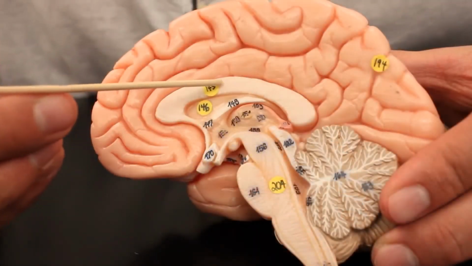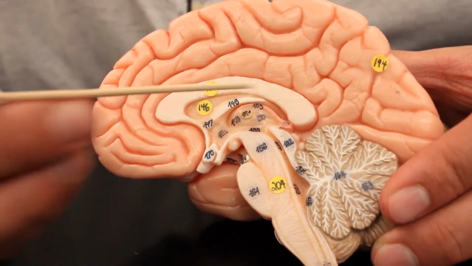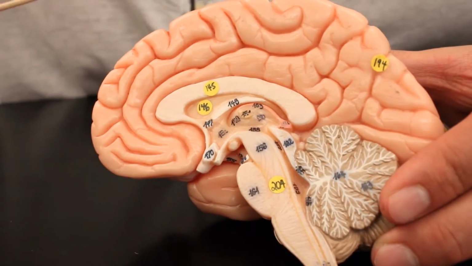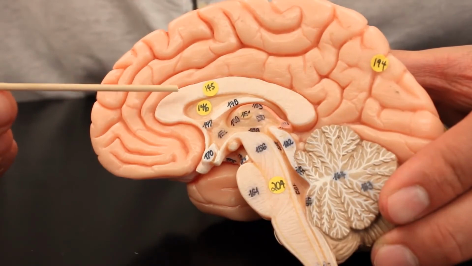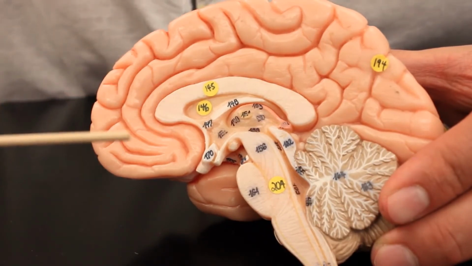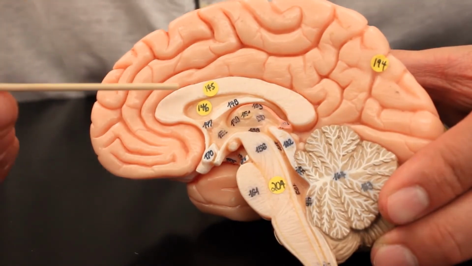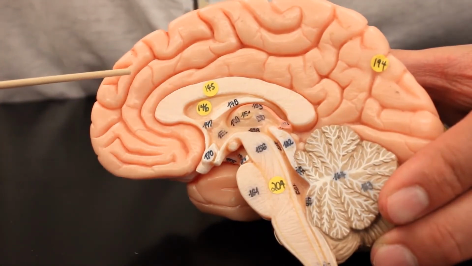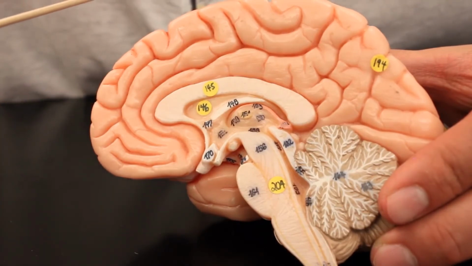All right, guys, so this right here is the corpus callosum, number 145 here. This is actually going to be made up of what's called commissural fibers. And commissural fibers are just, again, myelinated axons that allow for transmission of impulses from left cerebral hemisphere to right, or from right cerebral hemisphere to left cerebral hemisphere. So it's very important for that connection. It's also an area that's commonly damaged during concussions.